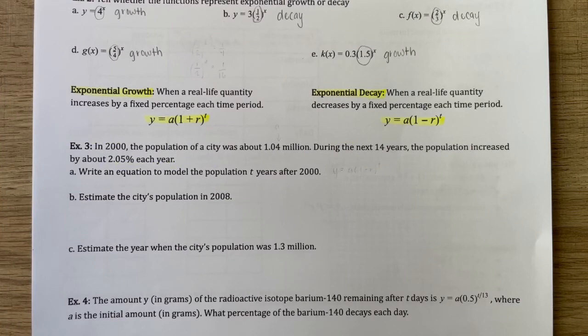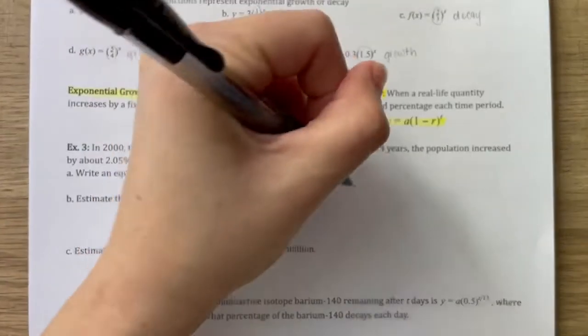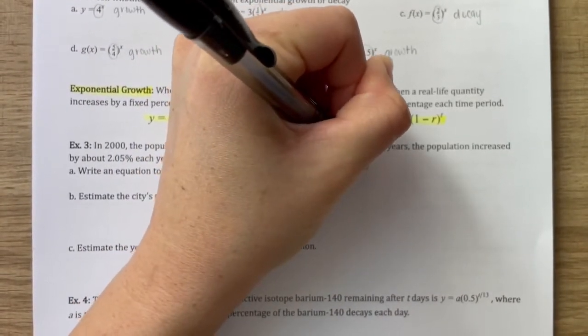So for example 3, it says in 2000, the population of a city was about 1.04 million. During the next 14 years, the population increased by about 2.05% each year. Part A says write an equation to model the population t years after 2000. So since it's saying that the population is increasing, to write an equation that models it, we need to use the exponential growth formula. So we'll start with y equals a times 1 plus r to the t.